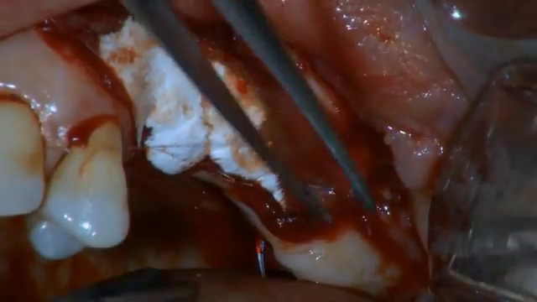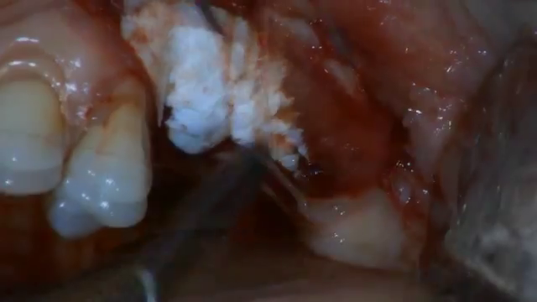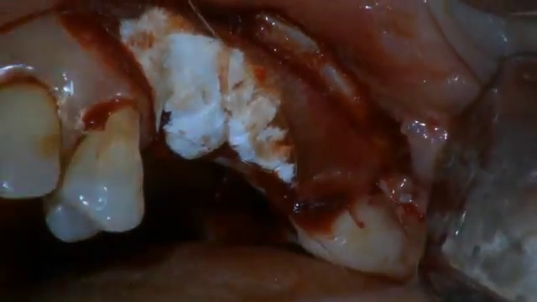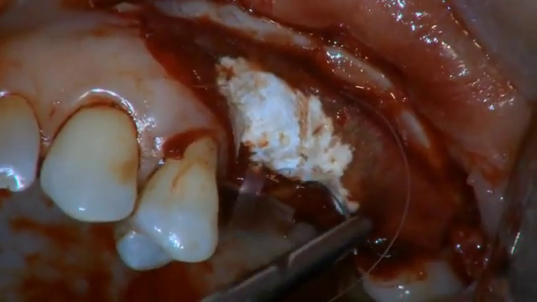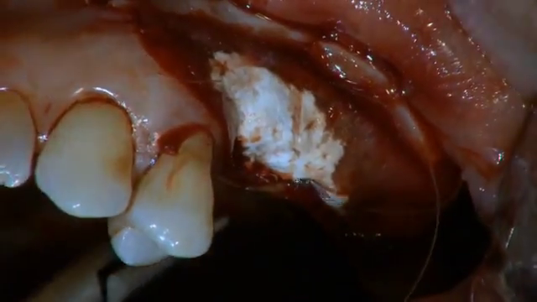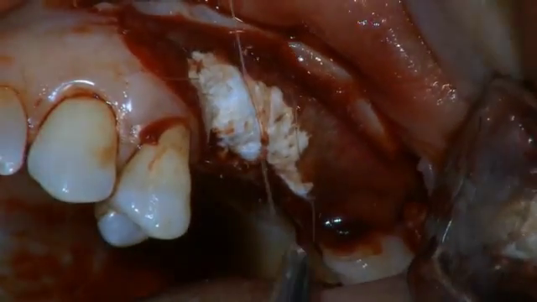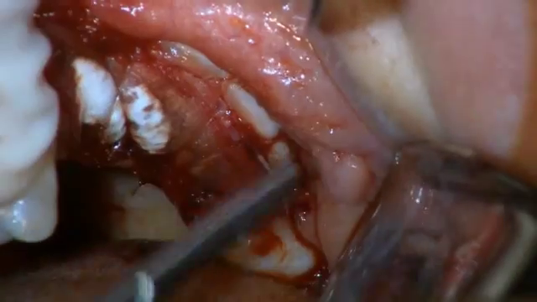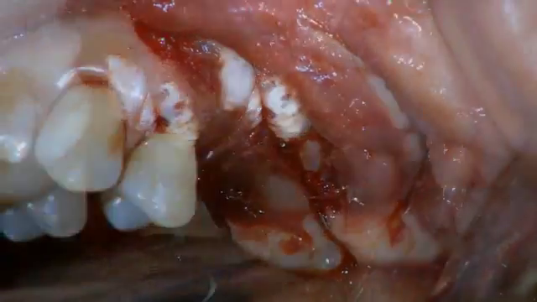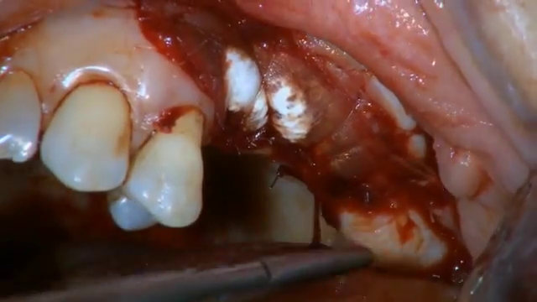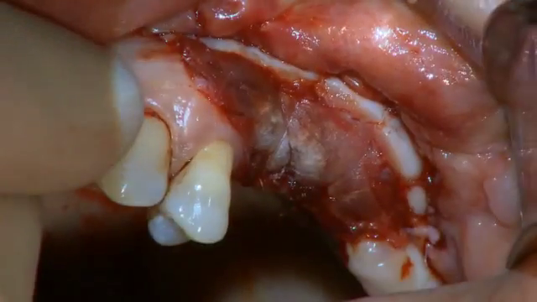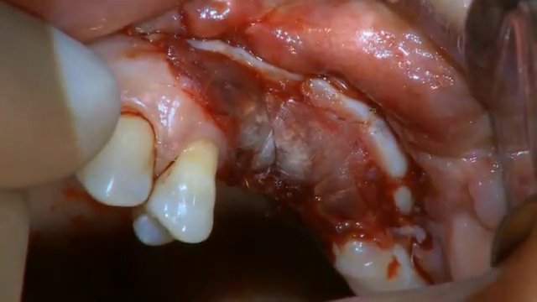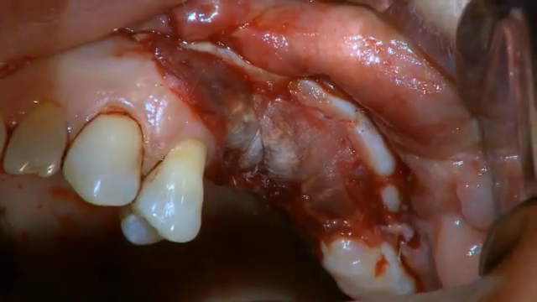The matrix readily adapts to the bed and is held in place with cross-mattress sutures. Here we are using 6.0 PDS-2 resorbable sutures. Another cross-mattress is added, so 3 cross-mattresses are holding this matrix in place. As you can see here, everything is stable and well adapted to the bed of the host tissue.